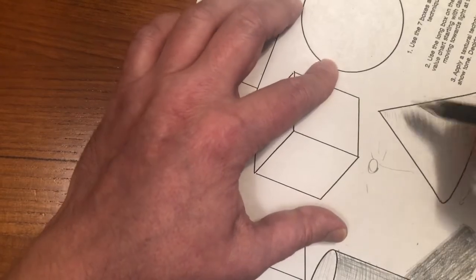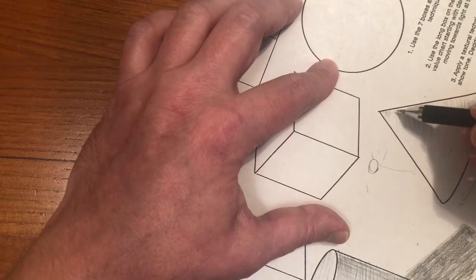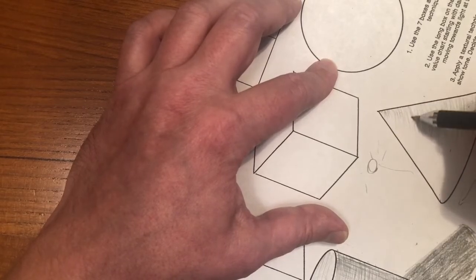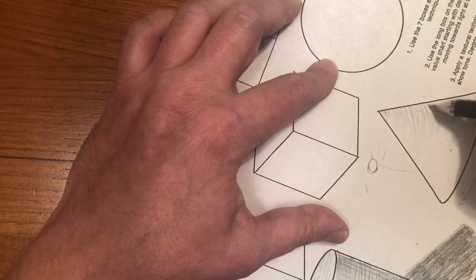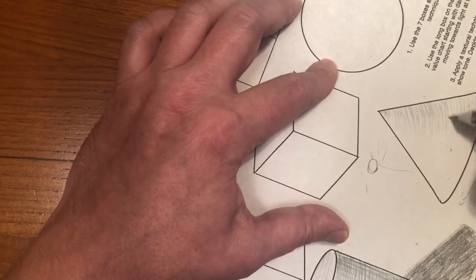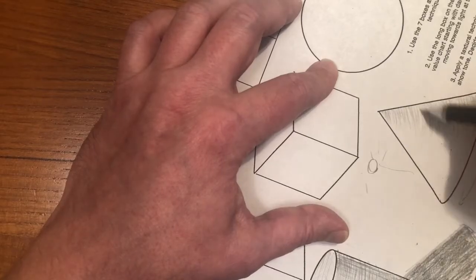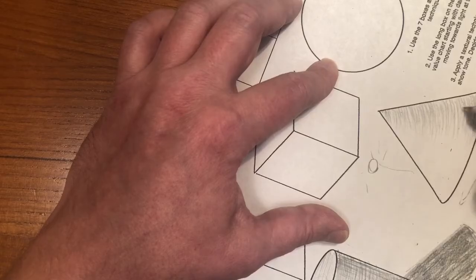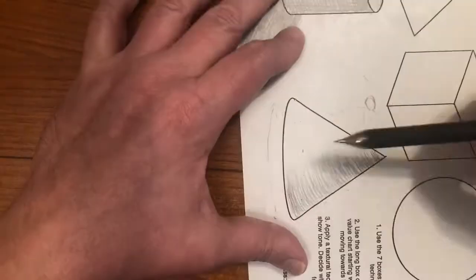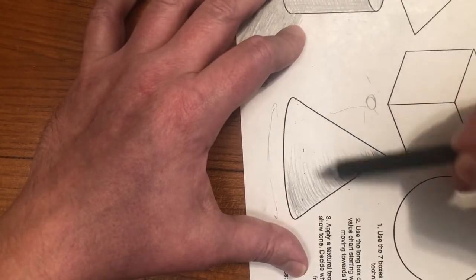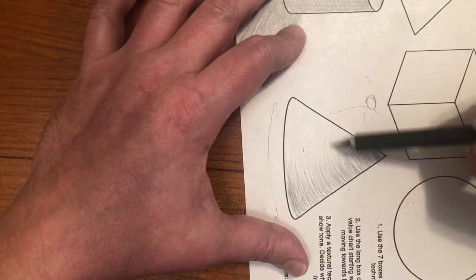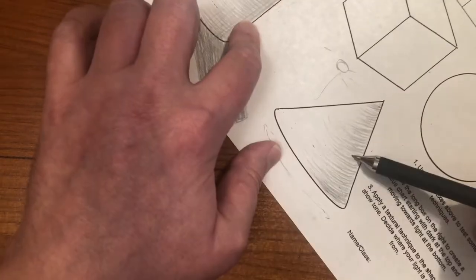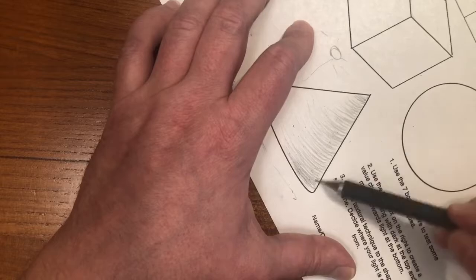And then from the right hand side, once again, we're going to add some darker hatching lines. Okay. And we're going to add in cross hatching.